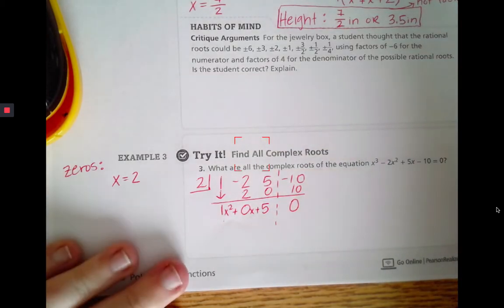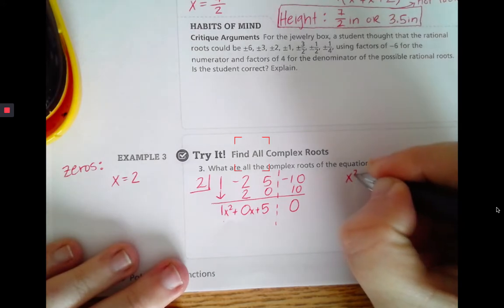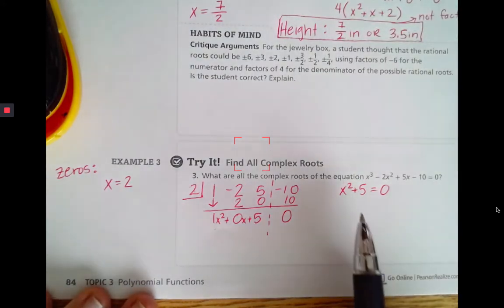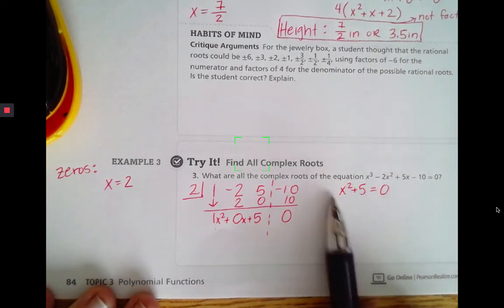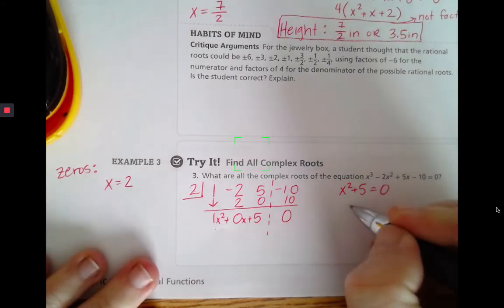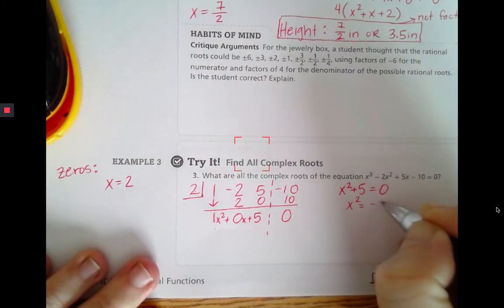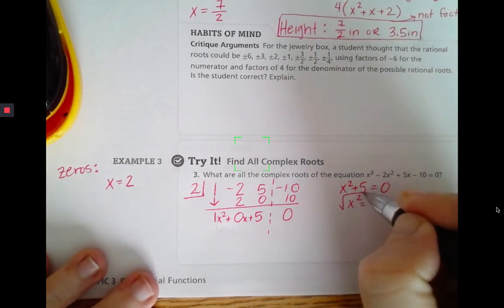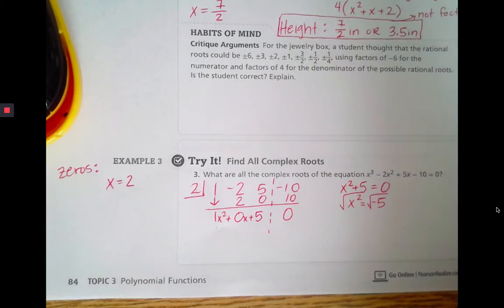Now that we have it as a quadratic, I've got x squared plus 5 is equal to 0. I do not have to use a quadratic formula. We could use the square root method. So we subtract 5 from both sides. And now to get x by itself, we take the square root.